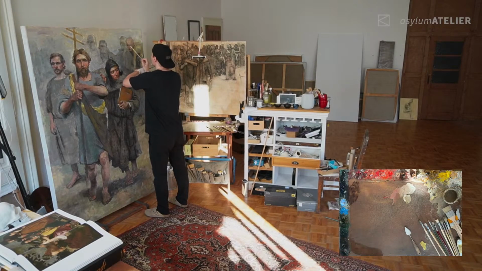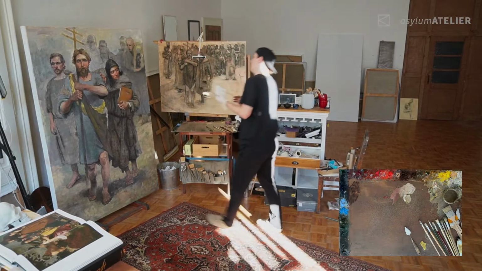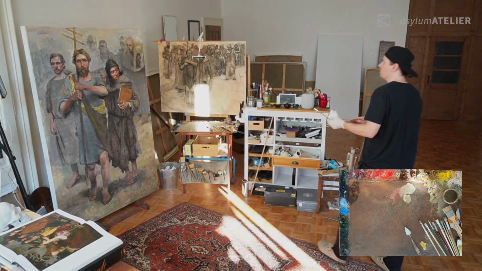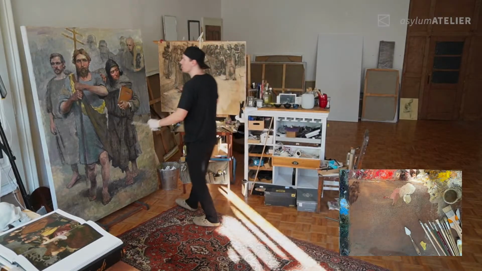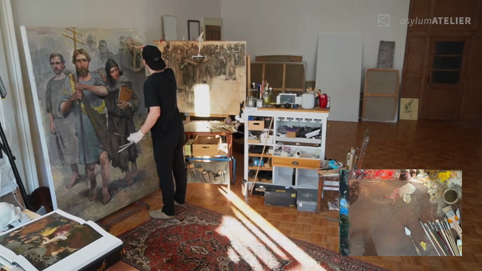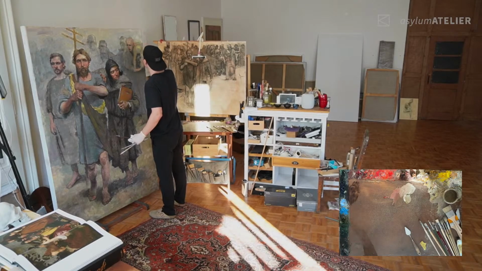There is a plane change right here on the nose, and I want to definitely show it, but I don't want it to be that abrupt. So I'll soften it a little bit.